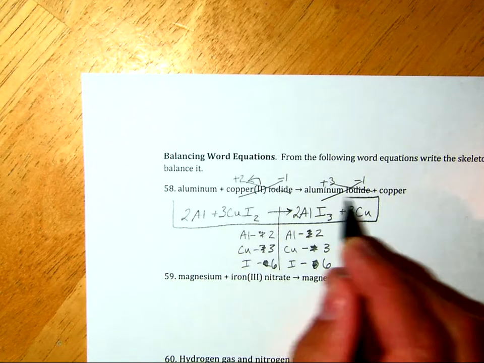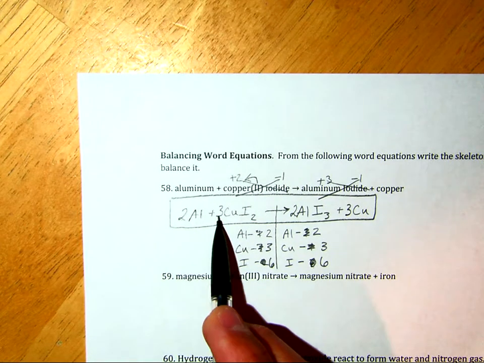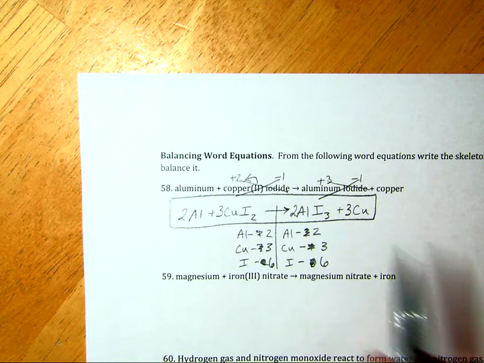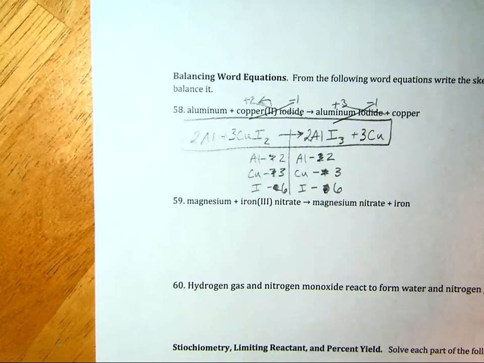So there's my answer. But let's make sure we can't reduce any of these coefficients. 2, 3, 2, 3. And they're as reduced as they're going to get, so there's your answer. Okay, let's go to 59.